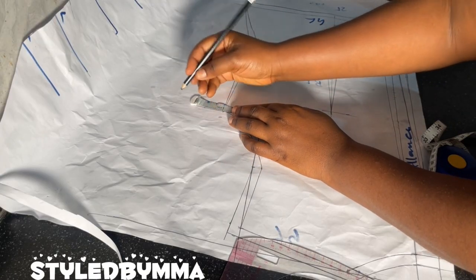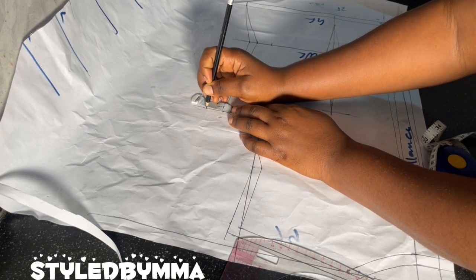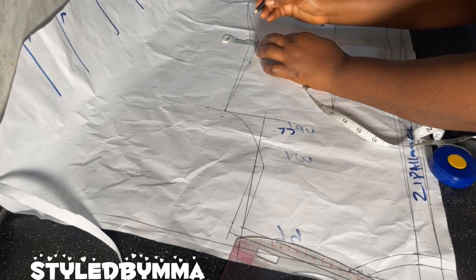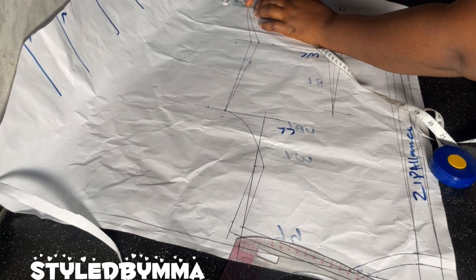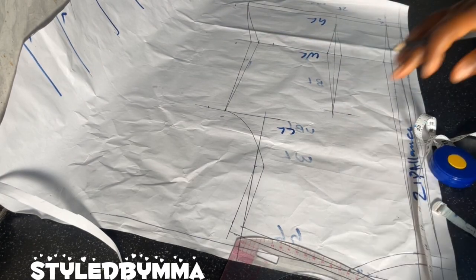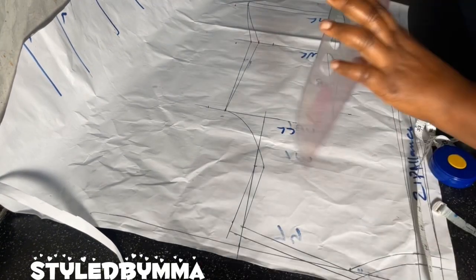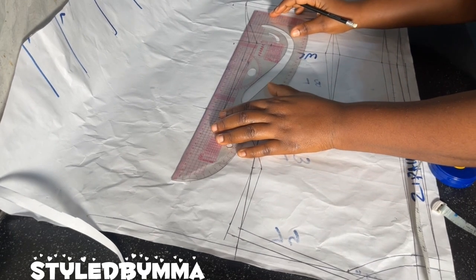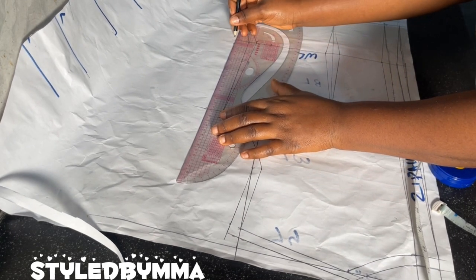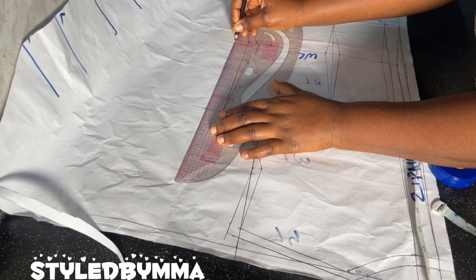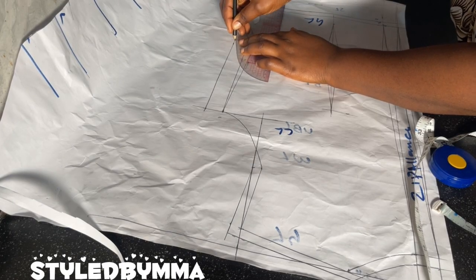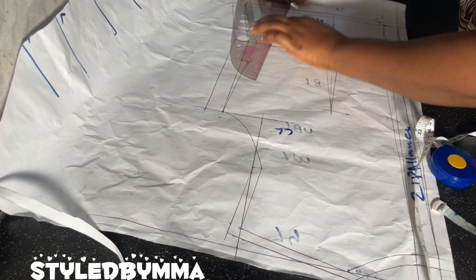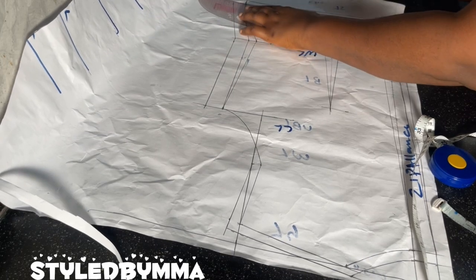So like I said, I'm going to just go in with 1 inch for my side allowance. So just go ahead and put the allowance that you want. If you want 1 inch, you can go ahead and put it. If you want half inch, you can go ahead and put it. That means you're going to sew in with that exact allowance that you're putting. And if you want like 2 inch, you can go ahead and put that and curve like you see me doing in this video.